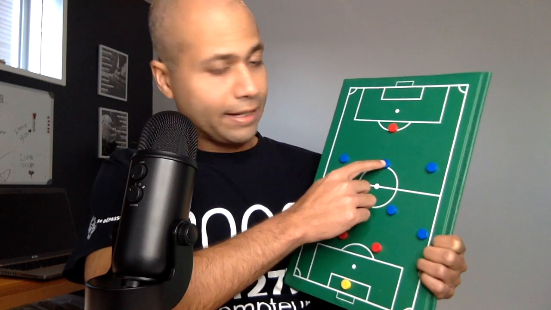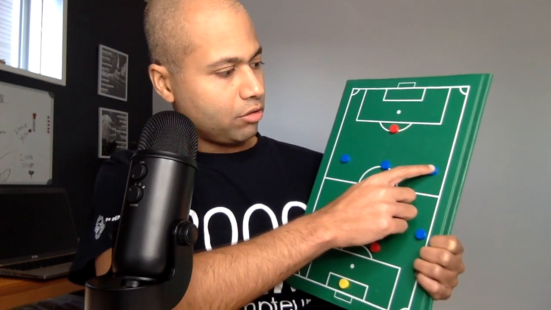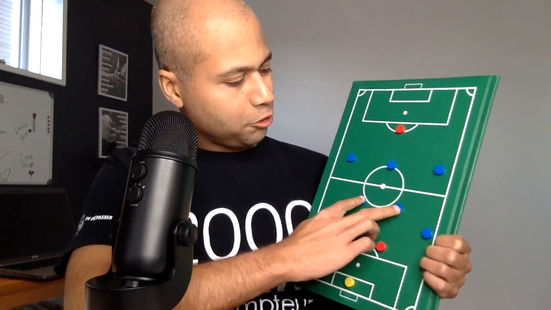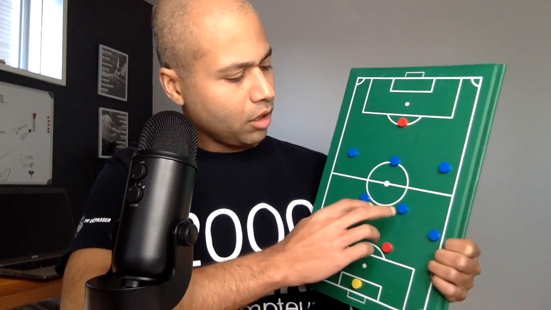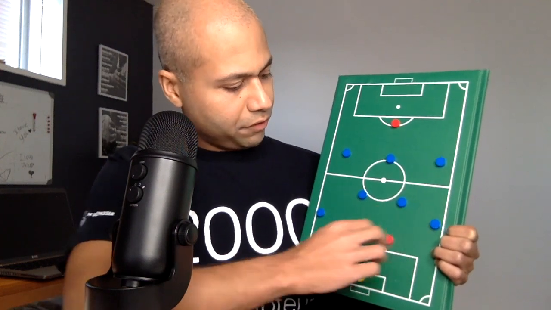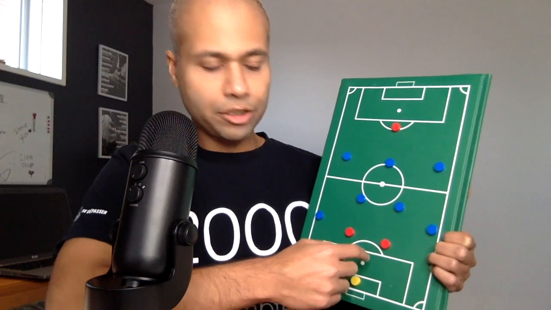There'll be a number 10 in the attacking role here, a number 7 on the right, a number 11 on the left, and either two number 6s or a number 6 and a number 8. Different coaches use different combinations of those. And at the defensive level, you obviously have a number 2, a 3, a 4, and a 5.